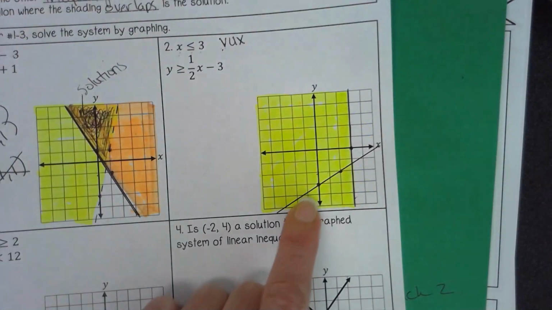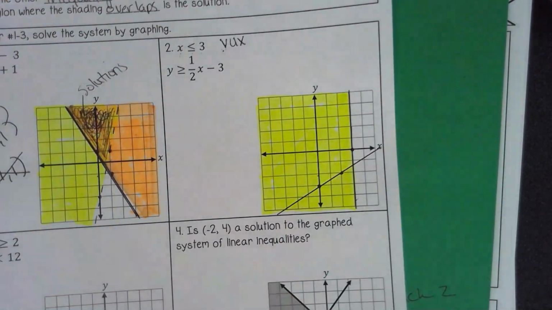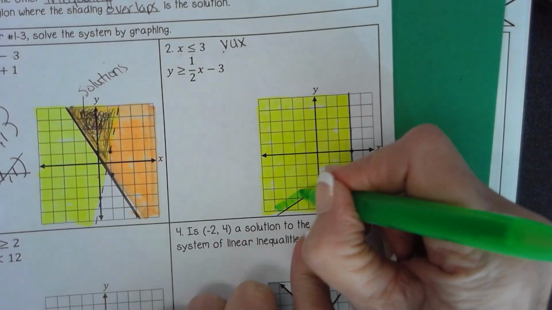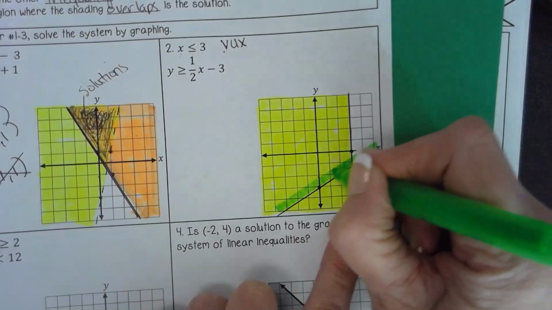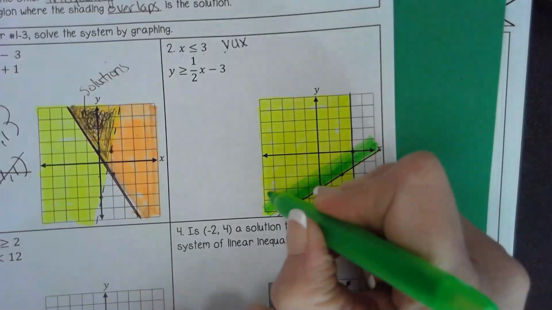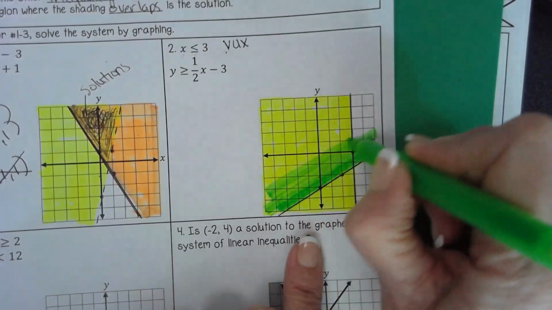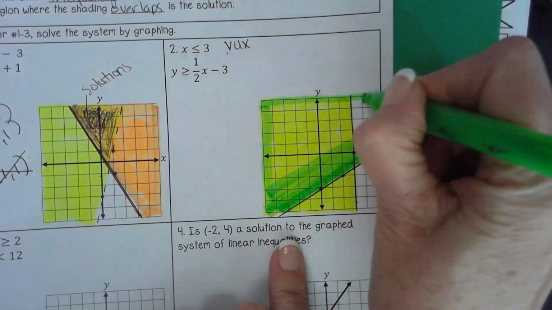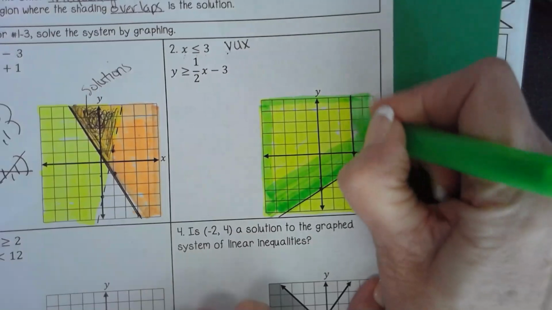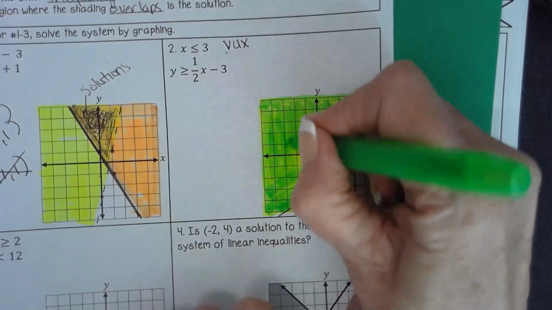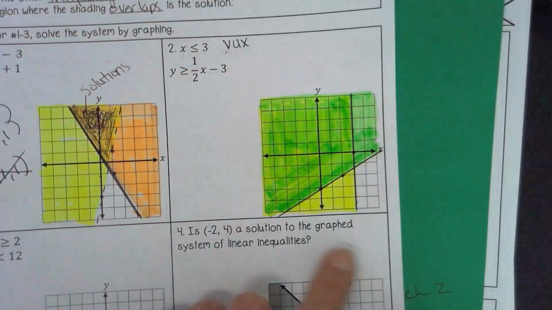I'm going to get me another color. Let's try green. Let's see if we'll make blue here. So I'm going to shade above this line. So I'm just going to follow this line a little here. Okay.